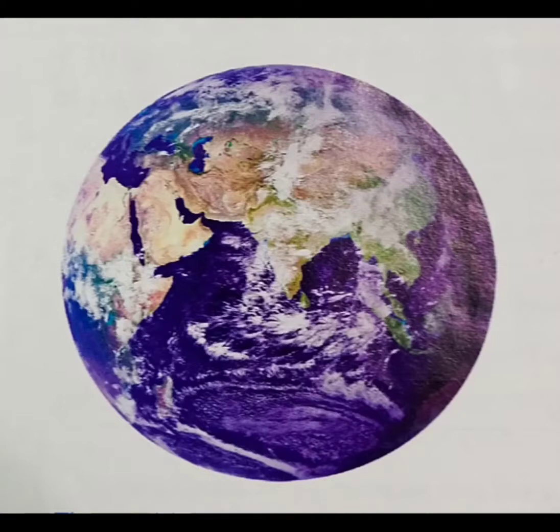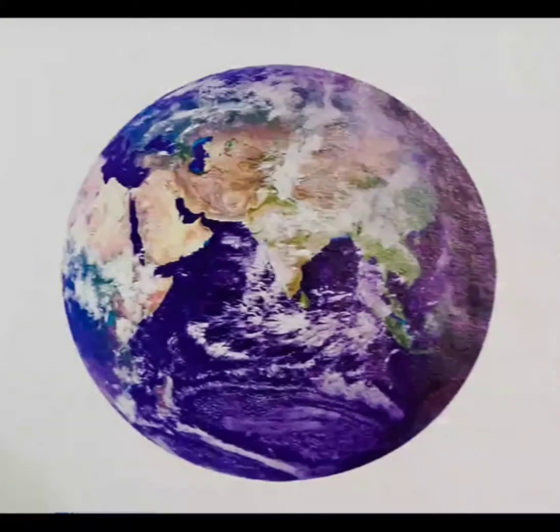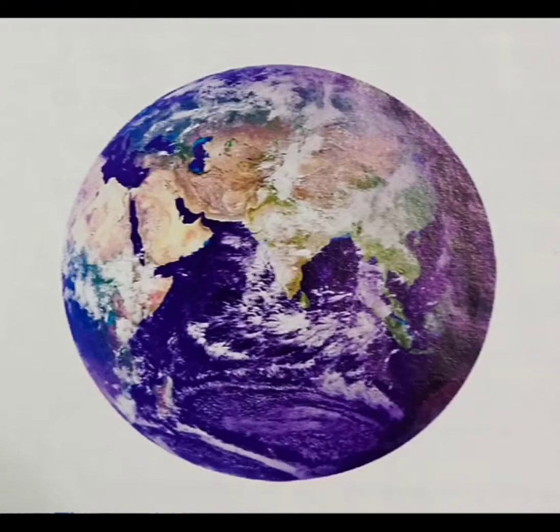Okay, the earth is a special planet, I told you earlier also in the previous chapter, because it is home to living beings. And why is it possible? Because of two reasons. Number one is the earth has air and water, and number two is it is neither too hot nor too cold.